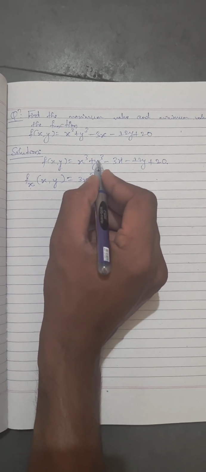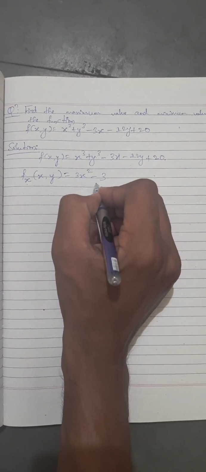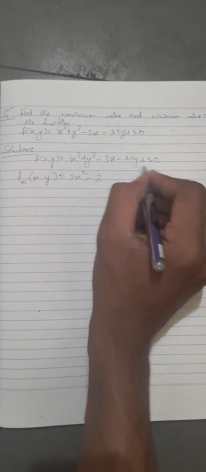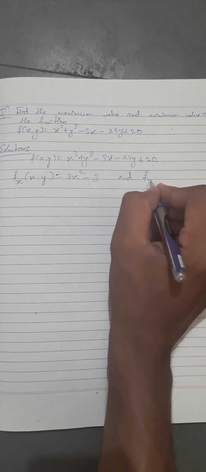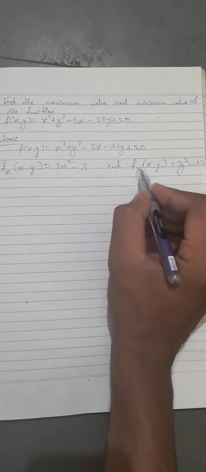That is given by: the derivative of x cube is 3x square, y cube is 0. Is it clear? Minus 3 into x, the derivative is 1 only, so we have 3, and also minus 12y, here also the derivative of y with respect to x is 0, and the last 20 is also 0. And fy is the partial derivative of f with respect to y. That equals: the derivative of x cube is 0, y cube gives 3y square, minus 3x is 0, minus 12y is 12 only, and plus 20 is again 0. So these are the partial derivatives of f with respect to x, and this one is with respect to y.